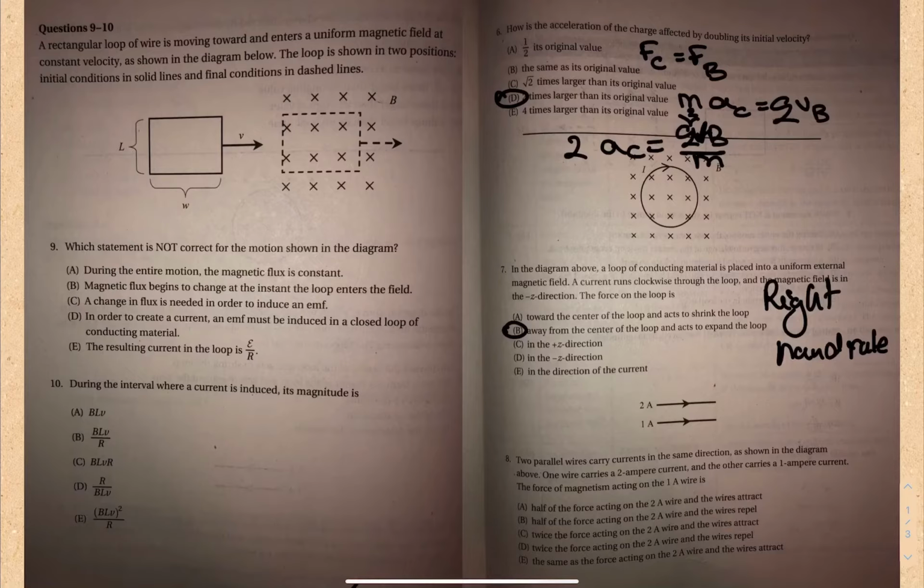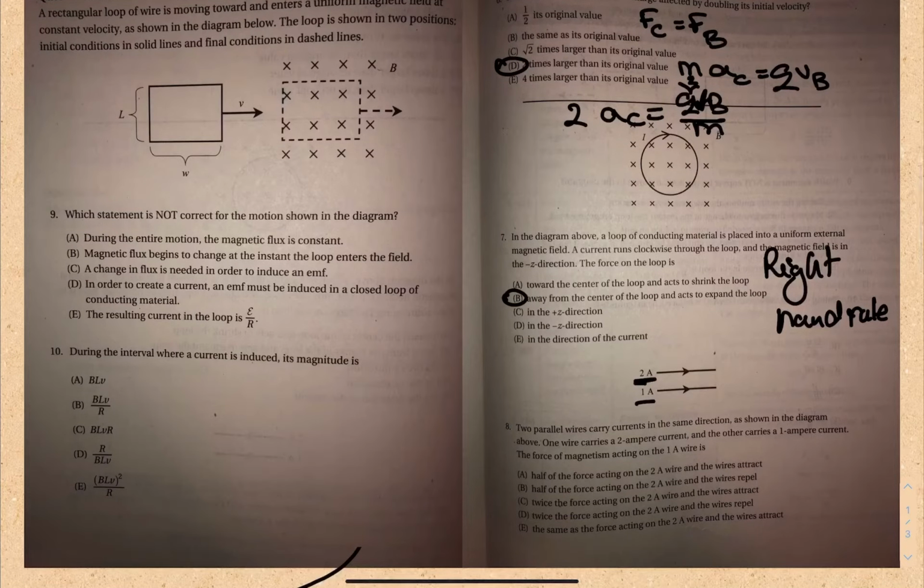Two parallel wires carry current in the same direction as on the diagram above. One wire carries 2 ampere current as seen here, and the other one carries 1 ampere current. The force of magnetism acting on the 1 ampere wire is... So, we know that 2 parallel wires with current in the same direction will attract one another. However, the key to this problem is actually Newton's third law, which is that when 2 objects interact, there is an equal and opposite force between them. So, the only answer involving equal force is E. The 2 different currents act as distractors. So, the same as the force acting on the 2A wire, and the wires attract.